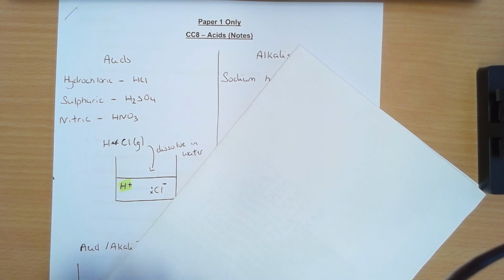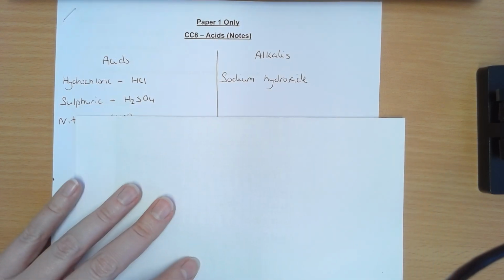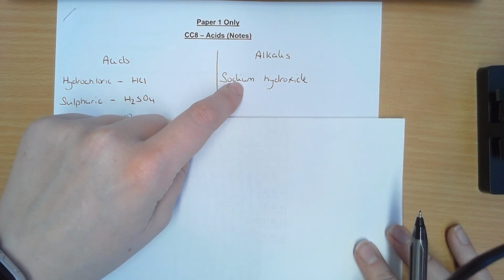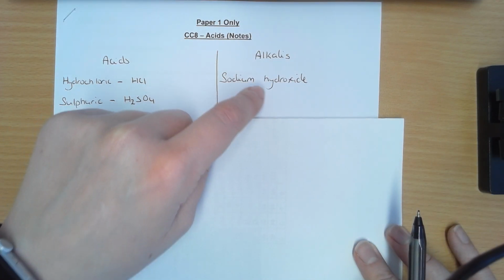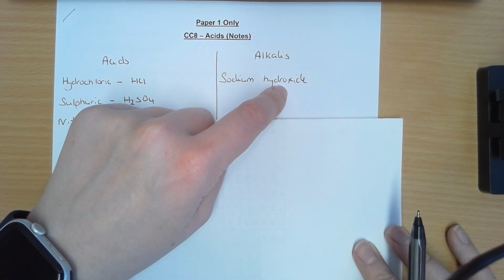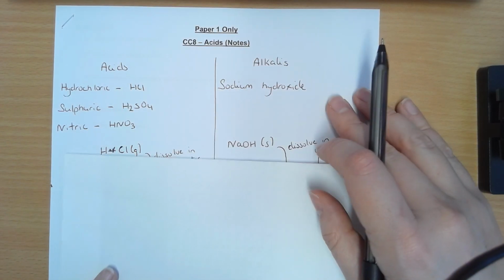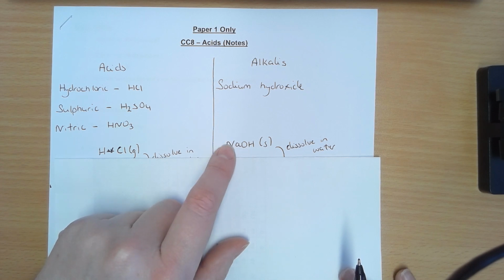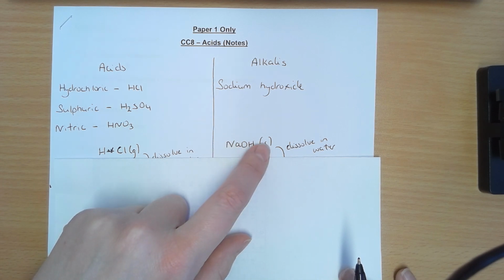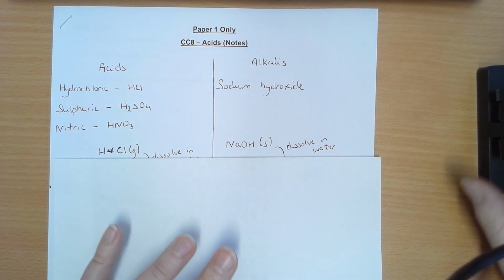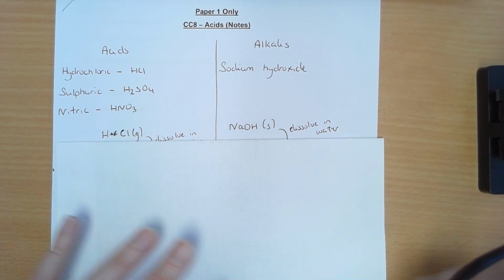The opposite of an acid is an alkali. There's only one example you really need to know, sodium hydroxide. Now, it doesn't have to be sodium hydroxide, it could be lithium, it could be potassium. So any of your group 1 metals in front of the word hydroxide, they're called alkalis. So sodium hydroxide is ionic. I've got a metal and a non-metal, and that means it's solid at room temperature because of the strong electrostatic forces of attraction between those oppositely charged ions.